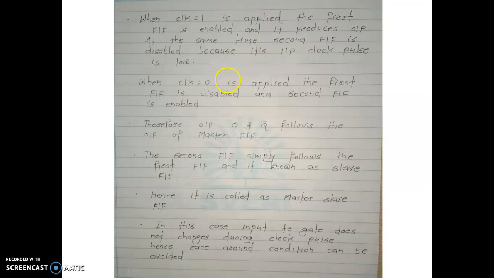In order to remove the race around condition, we can use a master slave JK flip-flop, which simply uses a combination of two SR flip-flops. The slave flip-flop follows the output of the master flip-flop. In this way we can avoid the race around condition by using the master slave JK flip-flop.